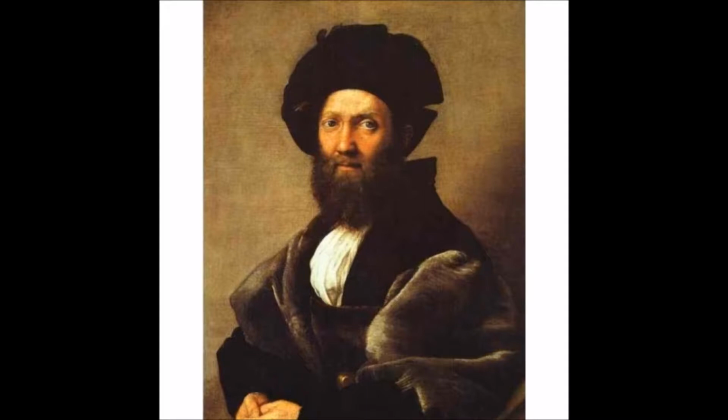The negative space in this picture is what you would call the background. The entire area that isn't the figure of Mr. Castiglione is the negative shape in this picture.